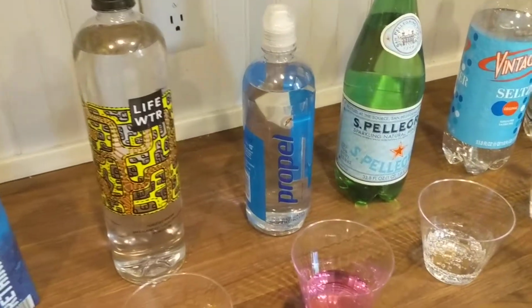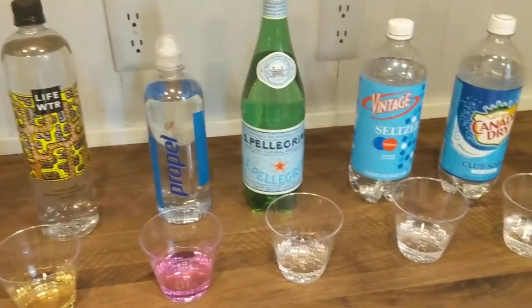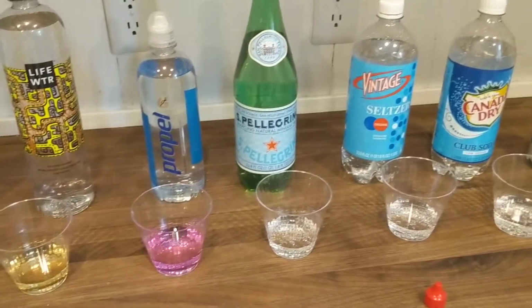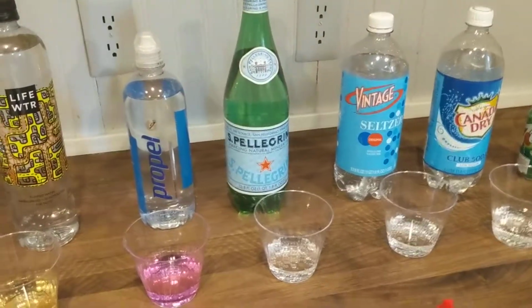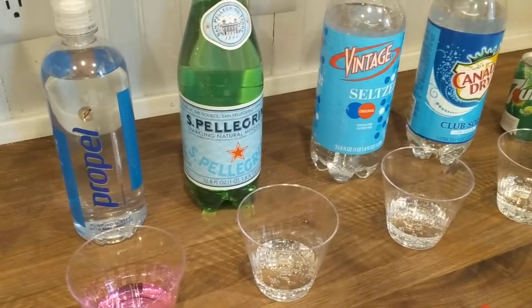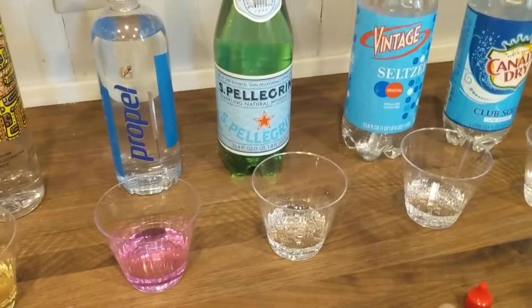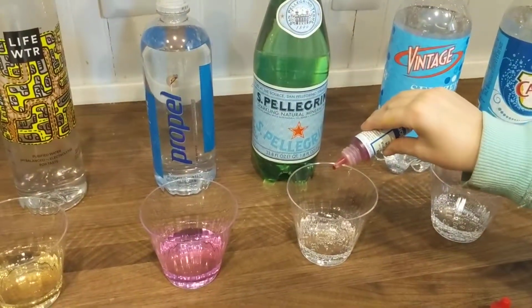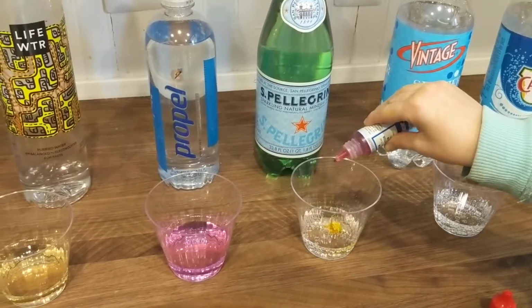Okay, so now we're going to test the carbonated water. What's your theory with the carbonated water? What do you think? Do you think it's going to be more acidic or more alkaline? More acidic. All right. Because you drink a lot of it and you have acid reflux. All right, we'll see. This is going to tell me.